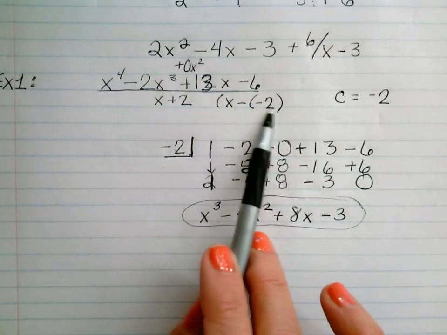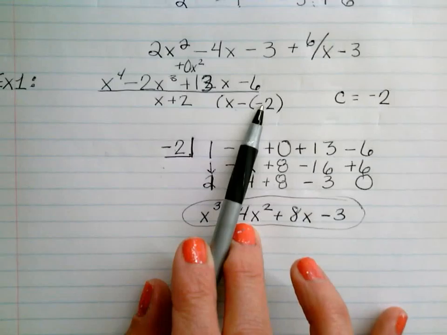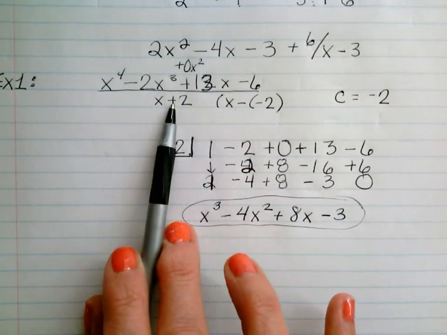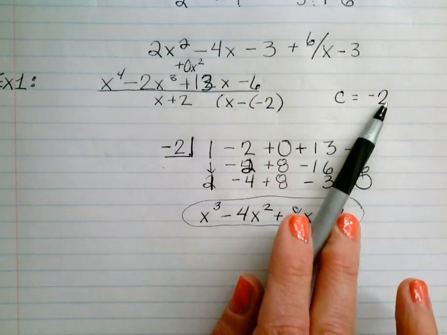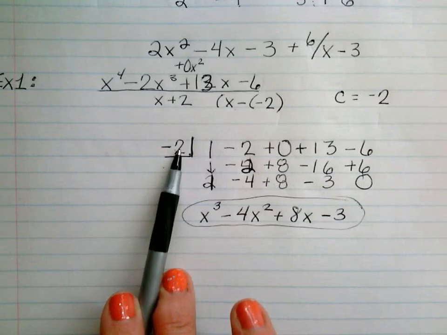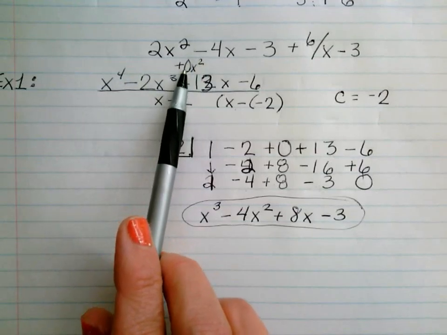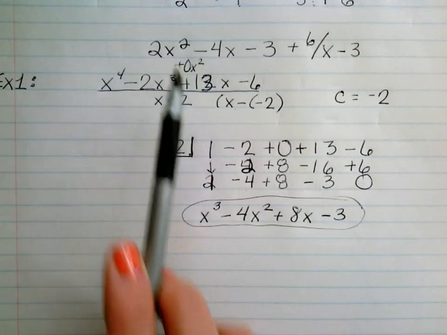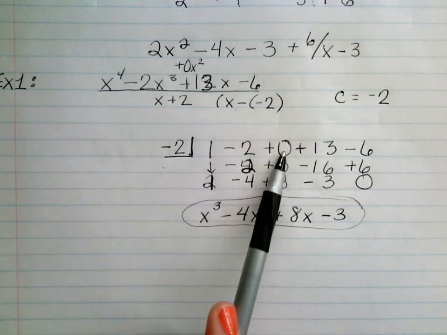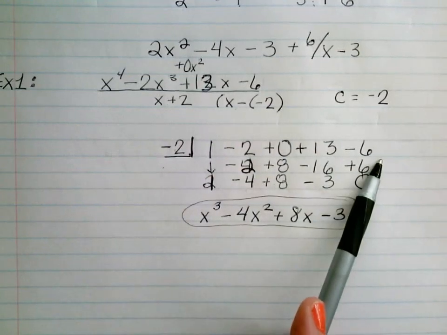The form is x minus a number. So if what they give you is a positive, that means the number is a negative. Place that in the divisor spot. List all the coefficients, including placeholders where necessary, in order. Begin.